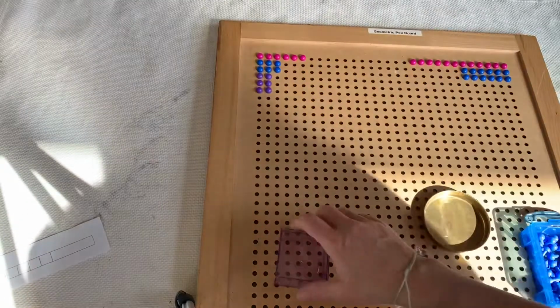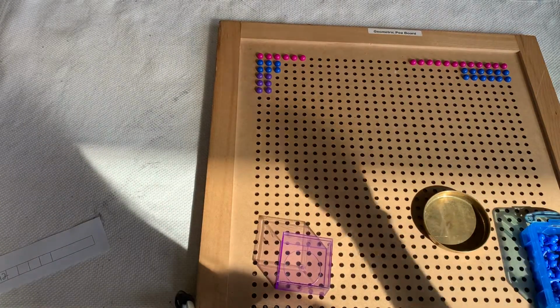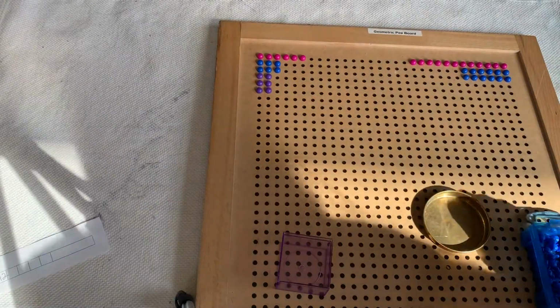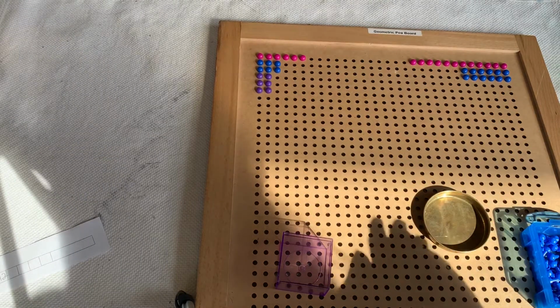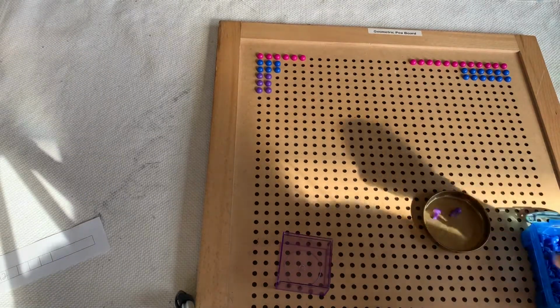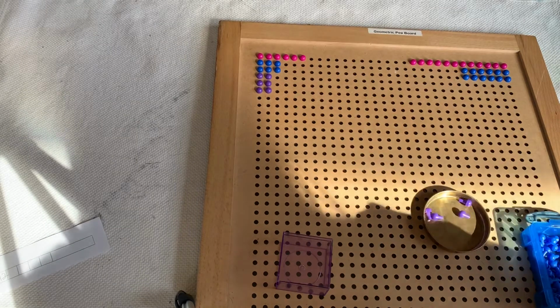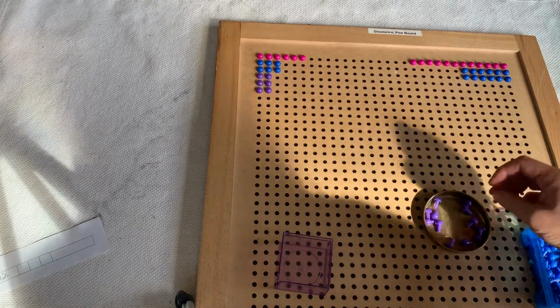Remember, factor. It's the root word for factory. And is 3 a multiple of 12?